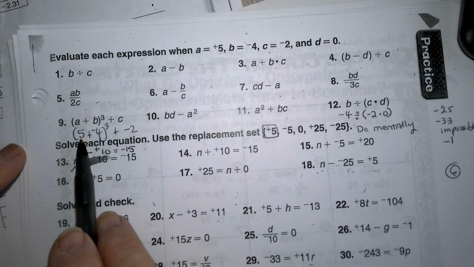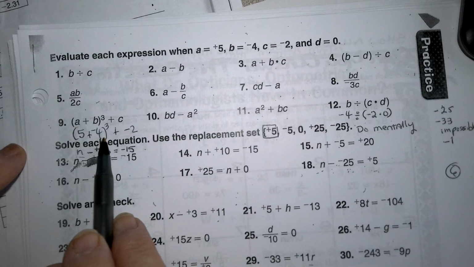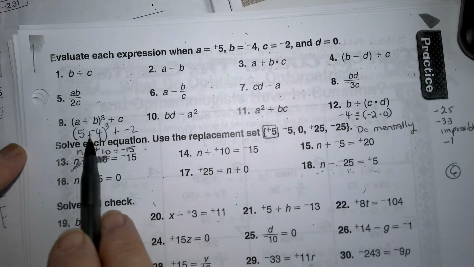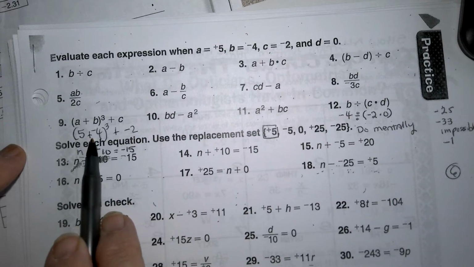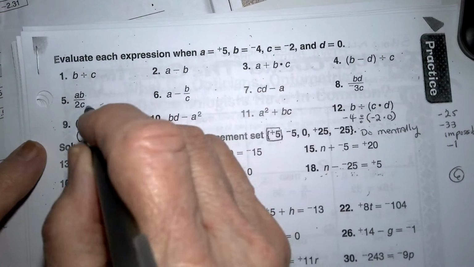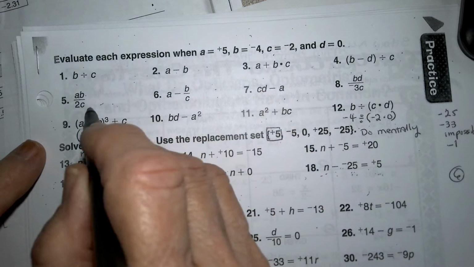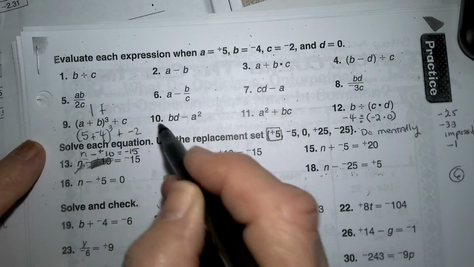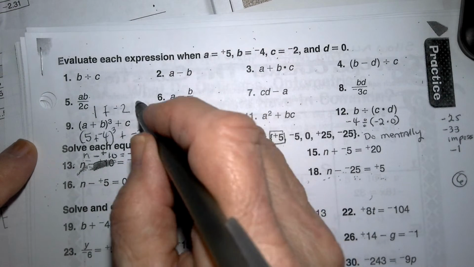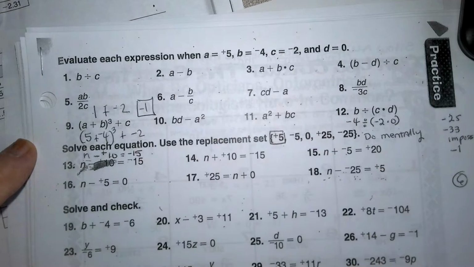What's 5 minus 4? Who knows what that is? Right in the parentheses. 1. It's going to be a 1. And then what's 1 times 1 times 1? 1. So we're going to put it right above, because again, I'm not going to have you do any of those others. So it's 1 plus -2. And what does that come to? -1. Good job. -1. Done with that one.